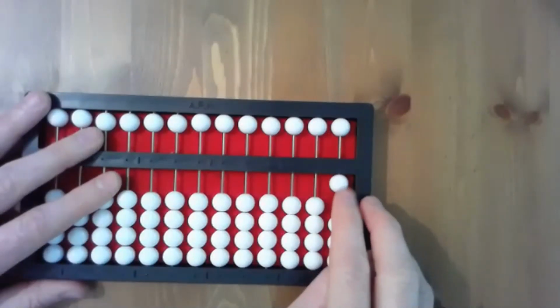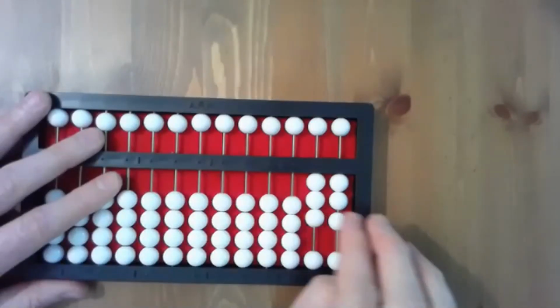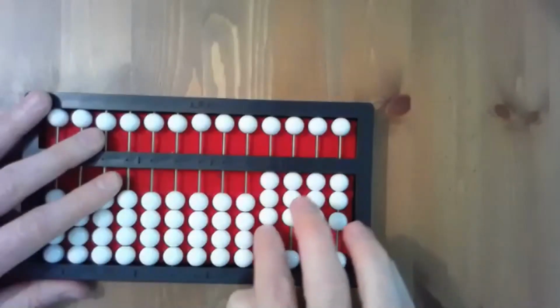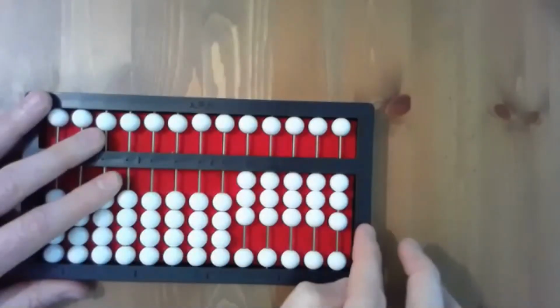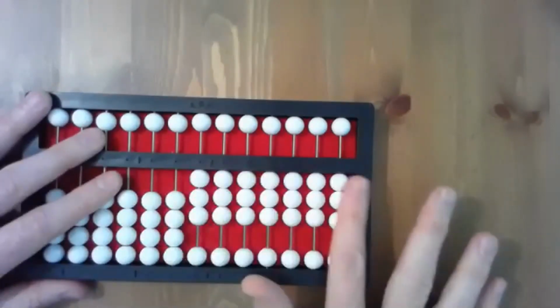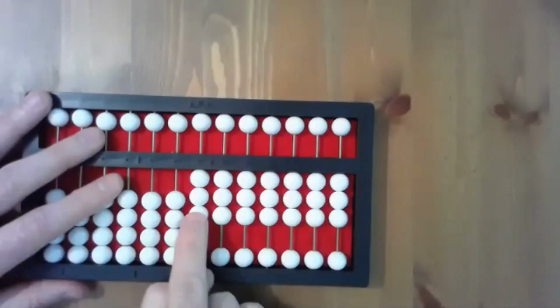I'm going to set 1, 2, 3 in my first column, 1, 2, 3 in the second column, 1, 2, 3, 1, 2, 3, 1, 2, 3. That's 5. So now I have 7 groups of 3 set. So all the way up to my millions column, but we're not worrying about that.